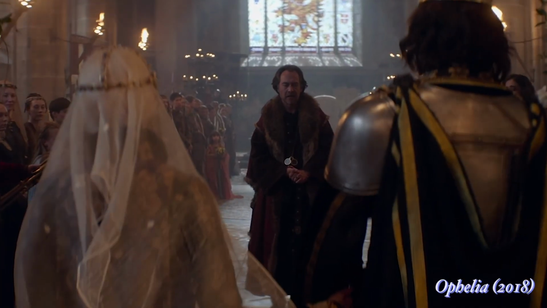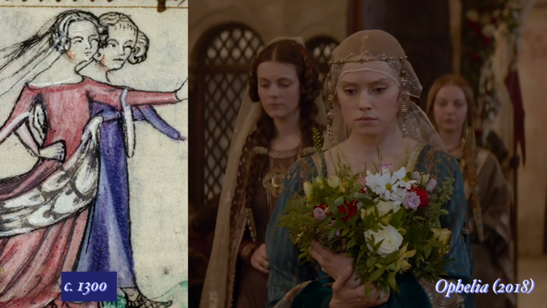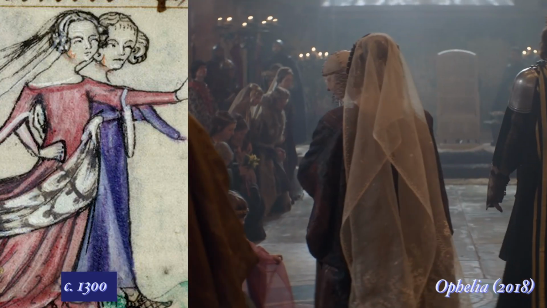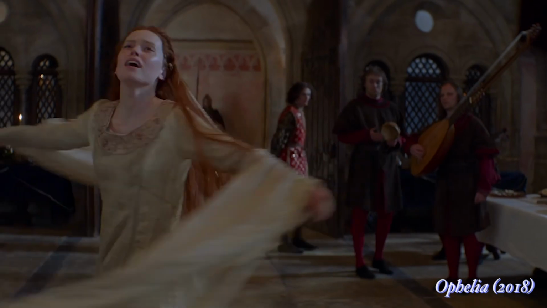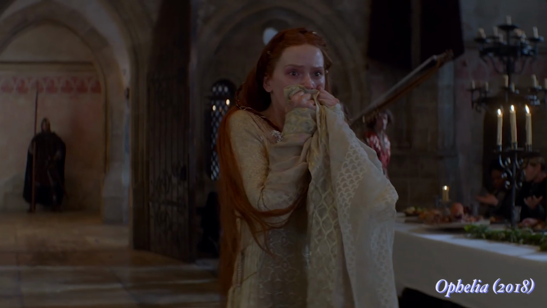At the wedding between Gertrude and Claudius, the women are wearing historically accurate veils, but that's the only time that they're wearing them. And then in her scene where she's going mad, which she actually is pretending, she's wearing this very pale dress, which is different from her other ones that are mostly blue. Well, looks like water. It looks great with her hair.